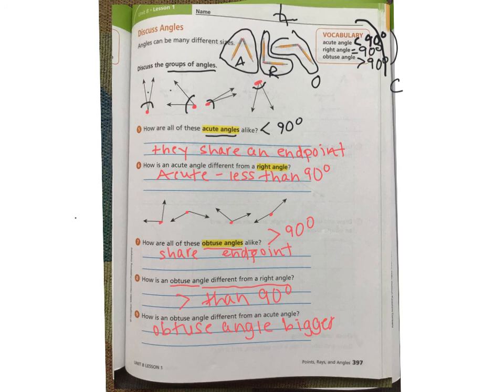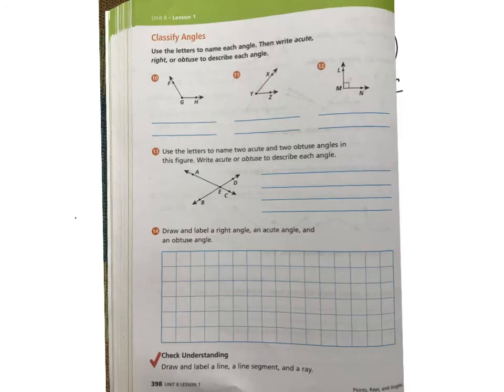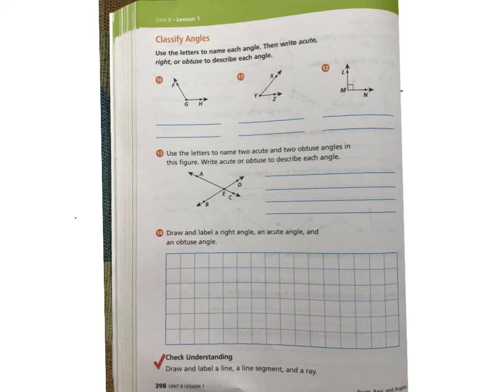Okay, all right, we got one more page, guys. We got this. I think this page will be a little bit easier for you. We're doing kind of everything together, guys, because it's just been a while since you've done angles, okay? So we're going to classify them, which means we're going to name them, and we're going to write acute, right, or obtuse. These are our choices. And then we're going to name them. We know how to name them because we say the letters in order, okay? All right, here we go.